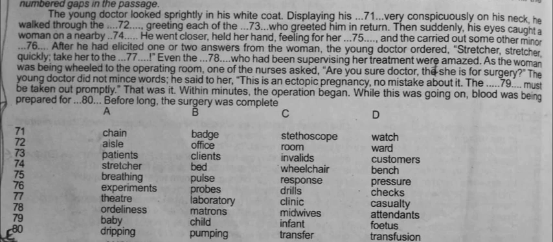So now let's look at the instruction. The instruction says, in the following passage, the numbered gaps indicate missing words. Against each number in the list below the passage, 4 options are given in columns lettered A to D. Choose the word from the options given that is most suitable to fill the numbered gaps in the passage.